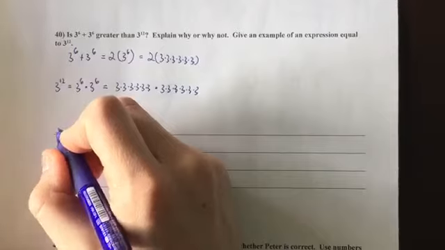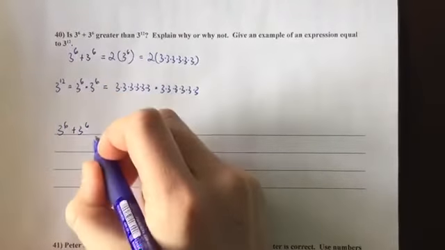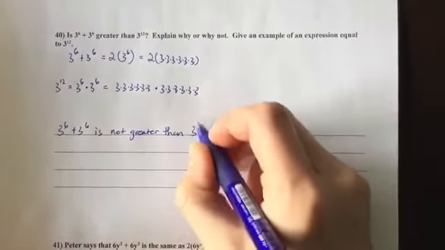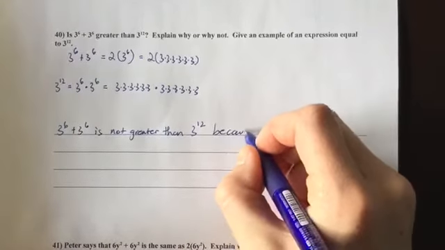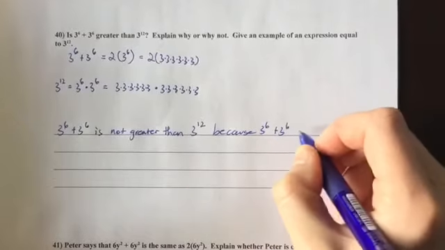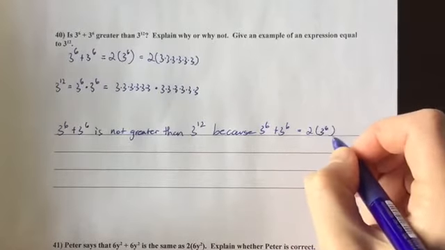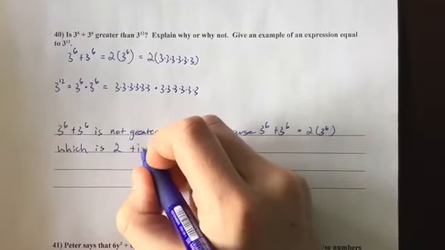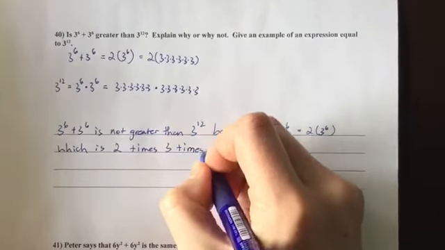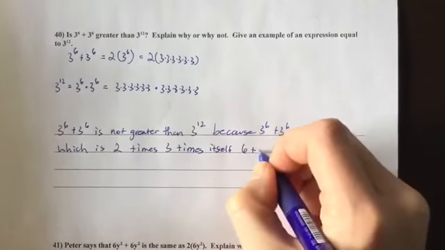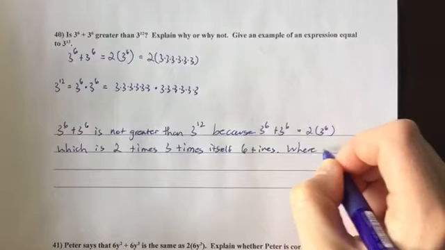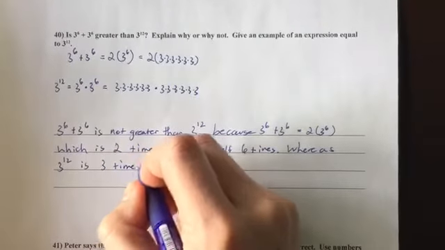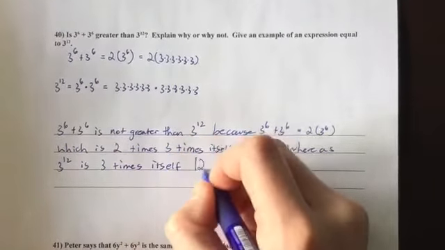So in my explanation, I'm going to say, 3 to the 6 plus 3 to the 6th is not greater than 3 to the 12th, because 3 to the 6 plus 3 to the 6 is equal to 2 times 3 to the 6, which is 2 times 3 times itself 6 times, whereas 3 to the 12th is 3 times itself 12 times.